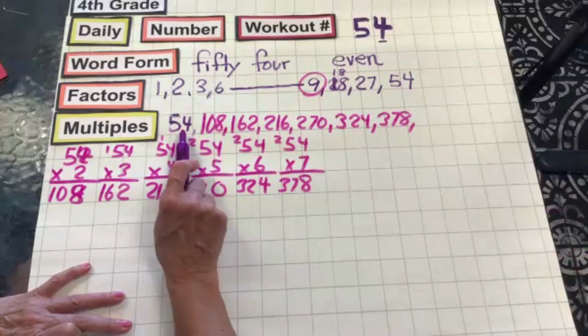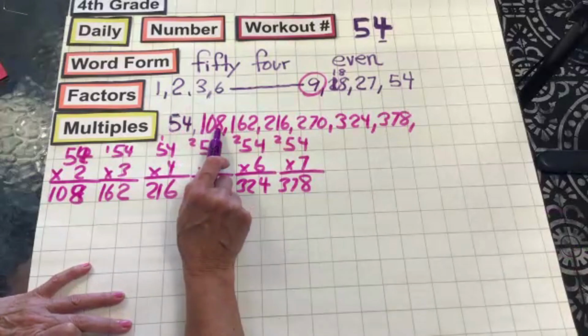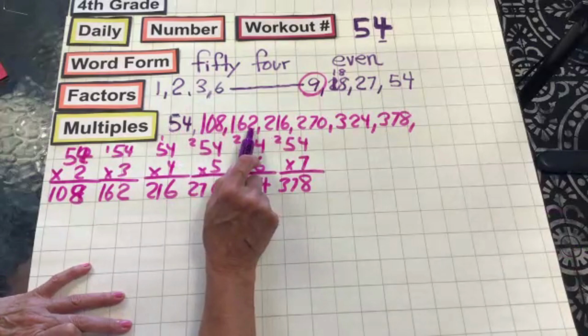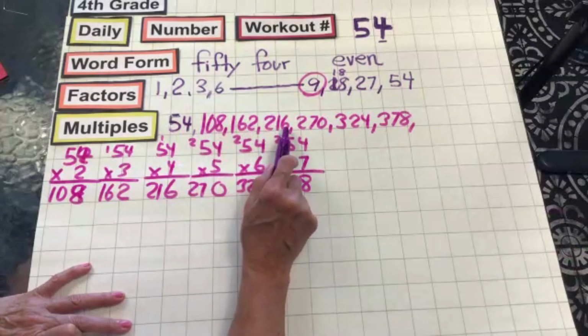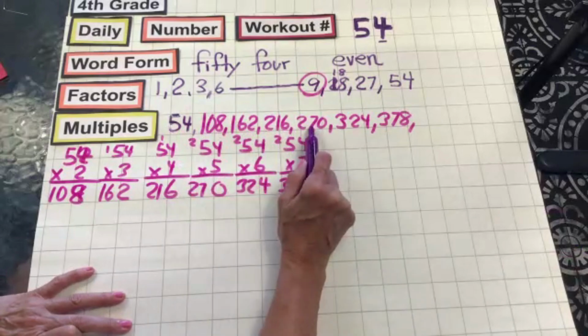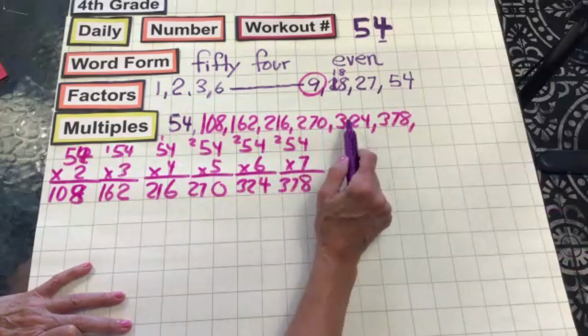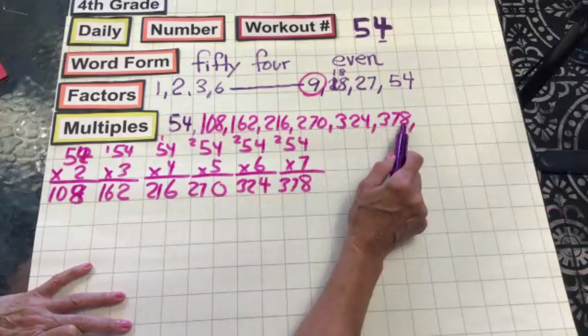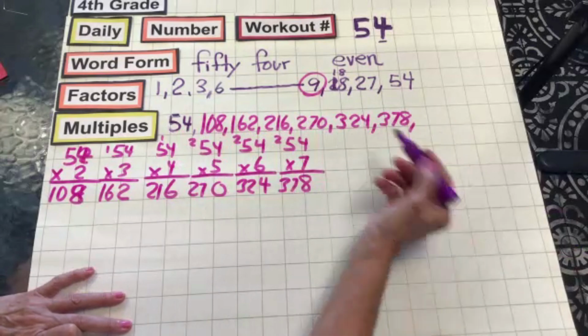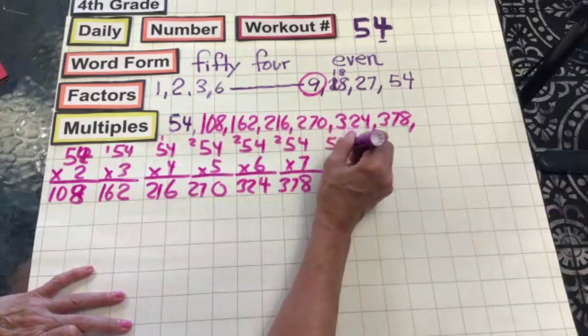So 5 and 4 is 9. 1 plus 0 plus 8 is 9. 1 plus 6 plus 2 is 9. 2 plus 1 plus 6 is 9. 2 plus 7 plus 0 is 9. 3 plus 2 plus 5 is 9. 3 plus 7 plus 8 is 18. 1 plus 8 is 9. So we're on the right track.